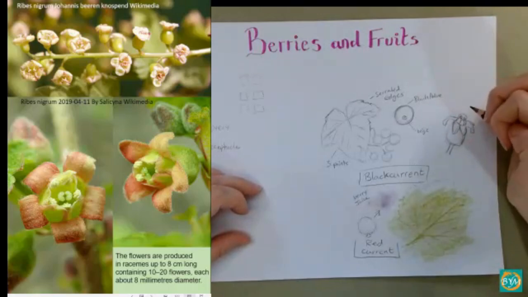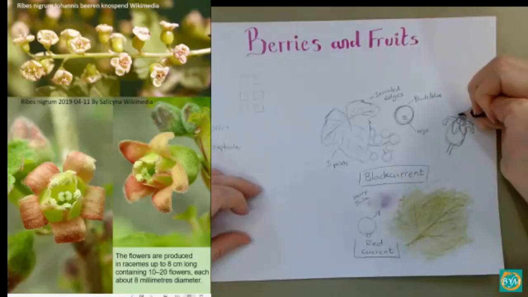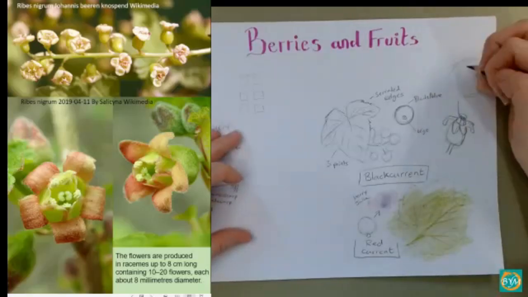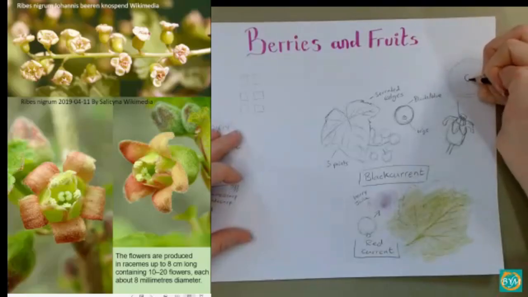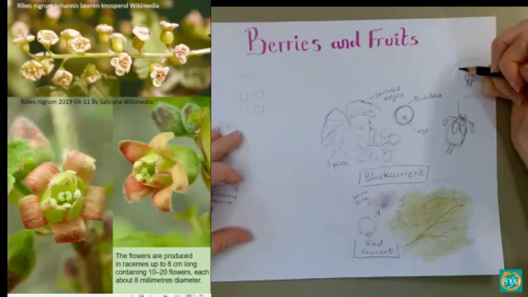So again, there are 5 stamen, and then the central, I'm going to do a little magnifying glass here. So we have the inside. This is the stigma. And then around the outside, we have the 5 stamen.